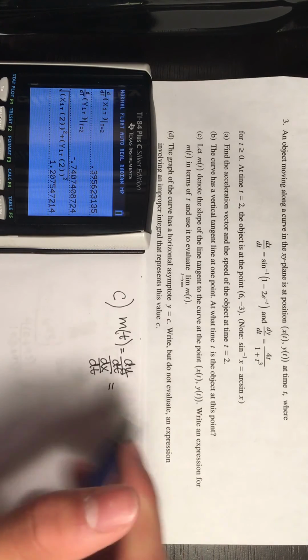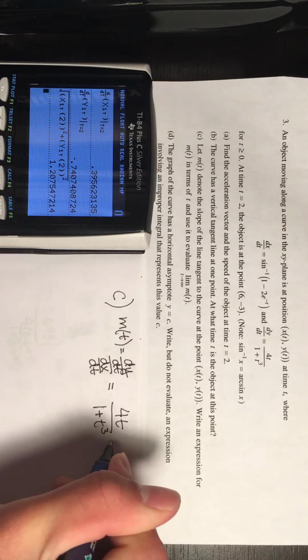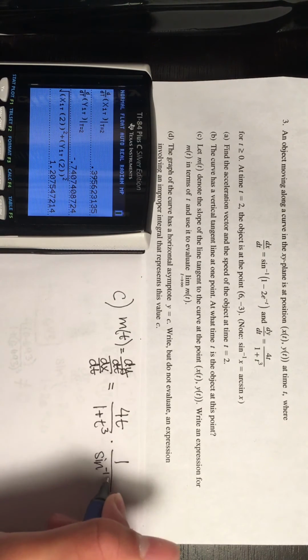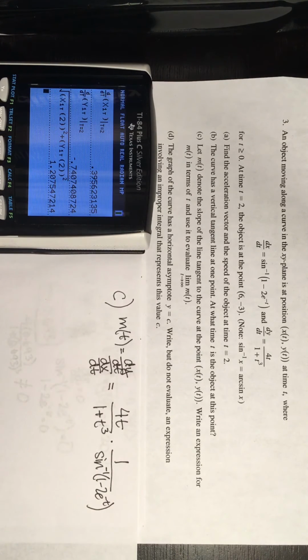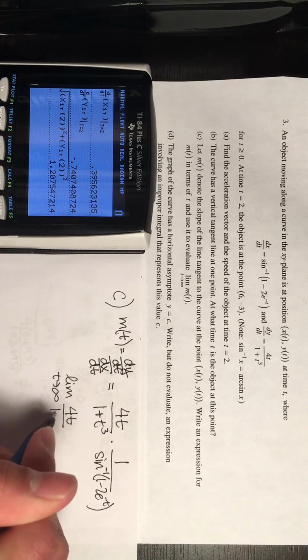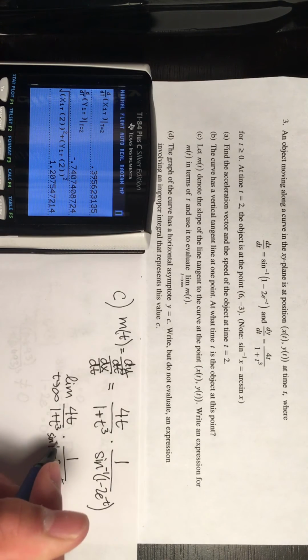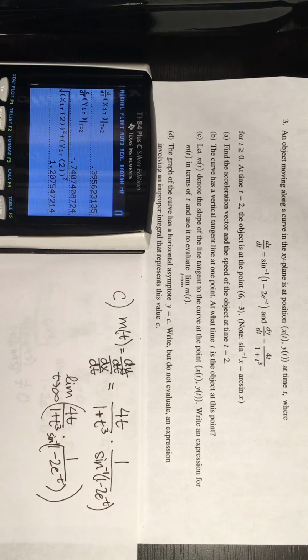Okay, so by putting our functions into this equation, we get this as our m of t function. Okay, so we take the limit of this as t approaches infinity. Okay, so this part is going to 0. This part is going to 0. So we are left with 0 times 1 equals 0.